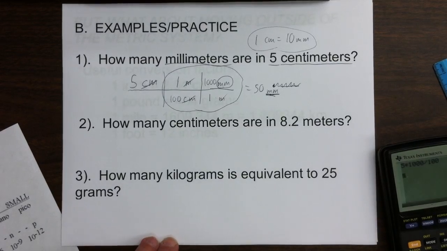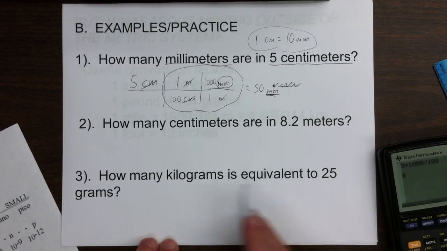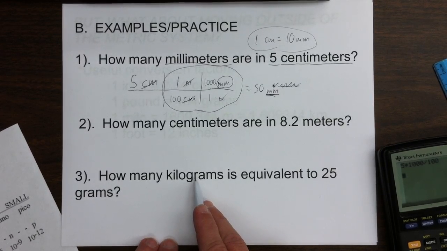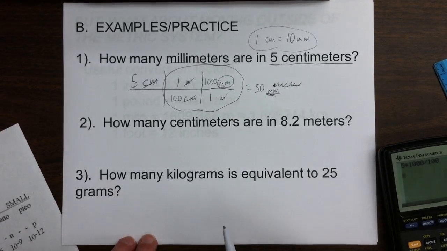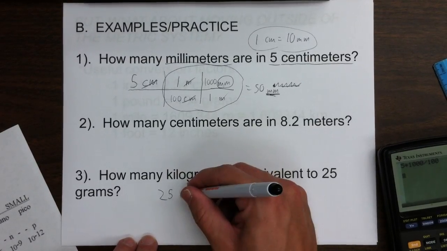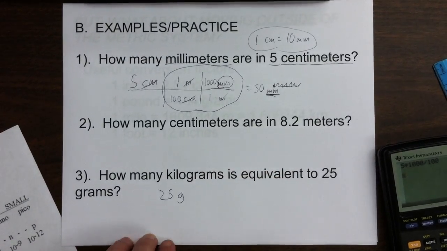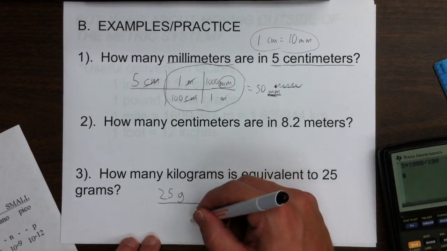Let's go ahead and skip down to this one with mass. So we have 25 grams. We want to go to kilograms. So 25 grams is our starting number and unit. 25 grams, g is our base. We want to go to kilograms. So we draw our grid.